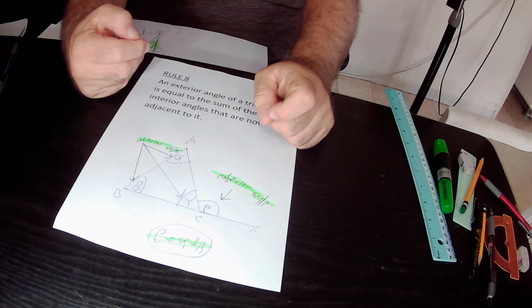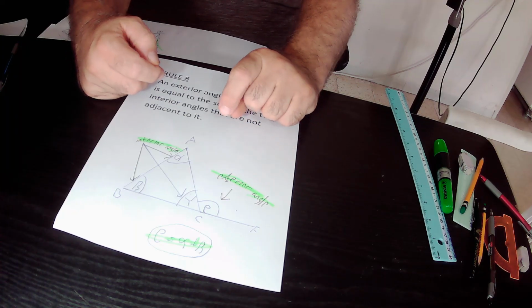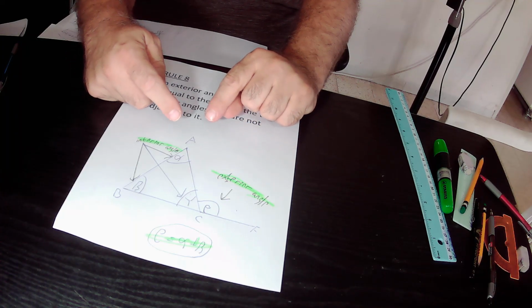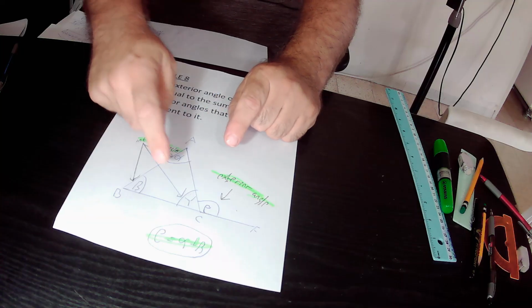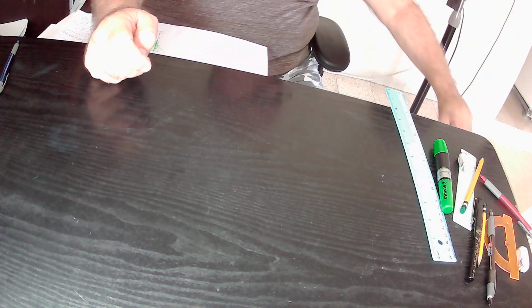So according to rule 8, the size of the external angle E equals the sum of the two interior angles that are not adjacent to it. That is to say, it equals alpha plus beta. So angle E equals alpha plus beta. So we implemented the new rule in our drawing.